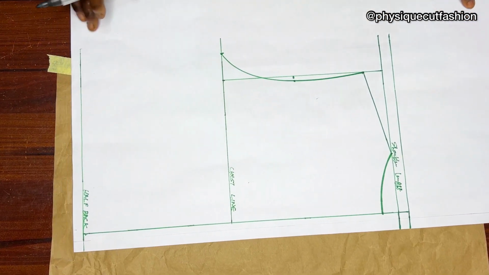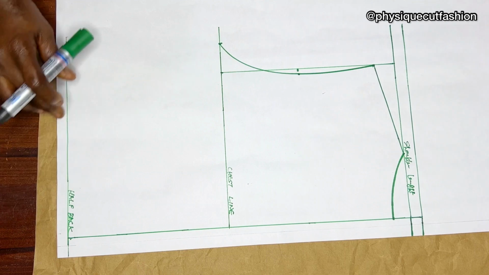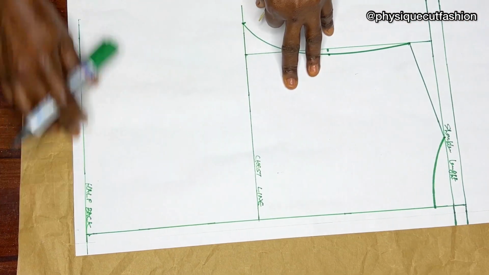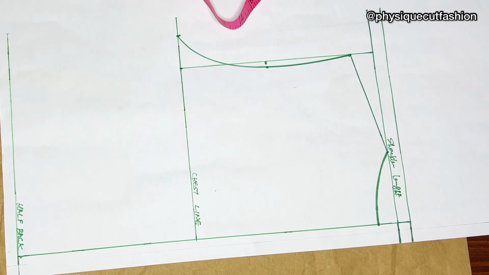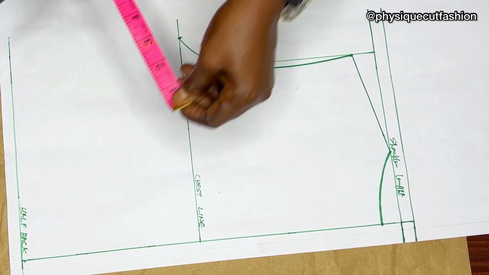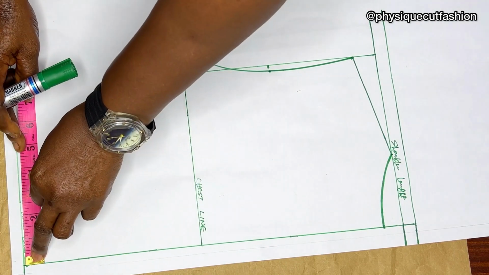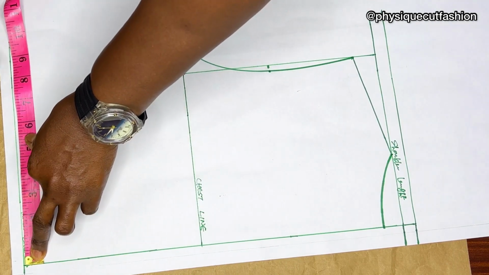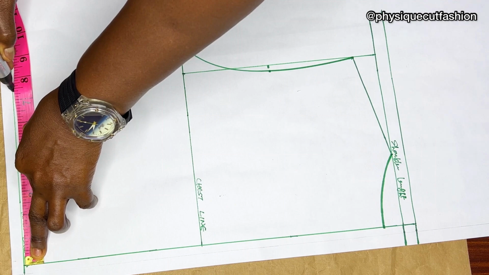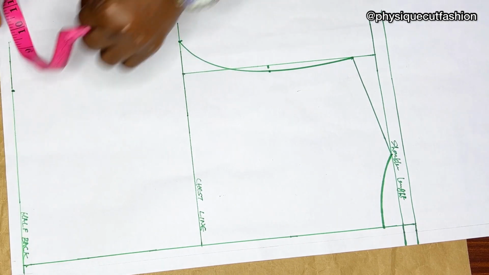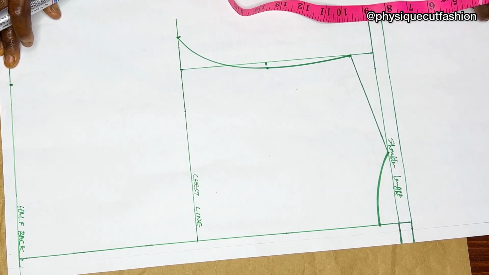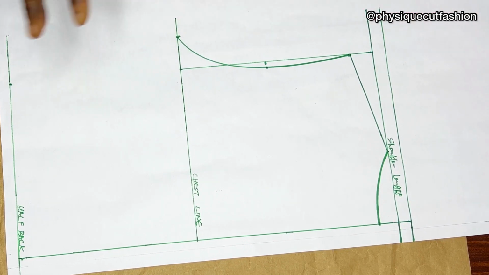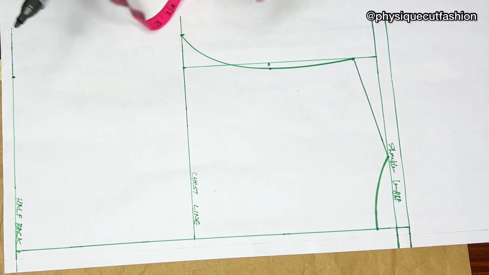The next thing is for us to get the waist on the half back length. The waist circumference of the client is 30 inches. I divide the 30 inches by 4. It gives us 7.5. So I mark 7.5 here. For this project, we won't bother to get the waist dart. We are not making use of the waist dart. You are good to make use of it, but I'm not going to make use of it.